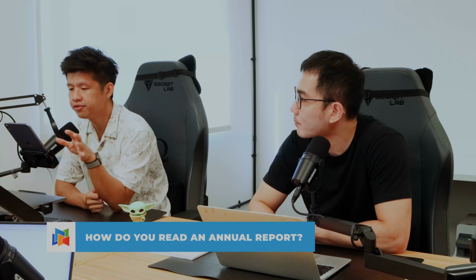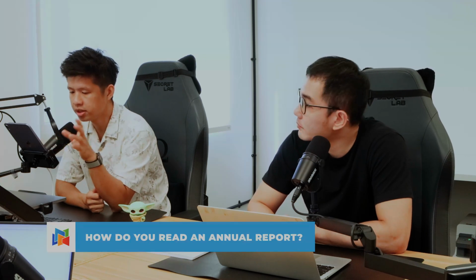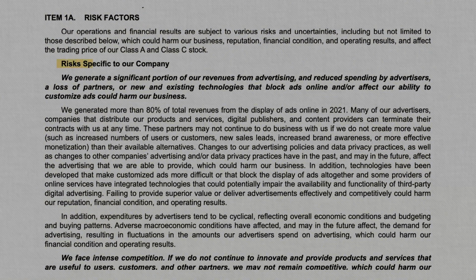Under the risk factors, they have a few sub-sections. One is risk specific to the company. This is the part you want to read, because it highlights the factors that will drag down their revenue. Like in the Alphabet case, they say that a significant portion of their revenue comes from advertising. So if in the future there's a change in the trend of advertising and people no longer advertise on Google, that's a risk you need to be concerned about.